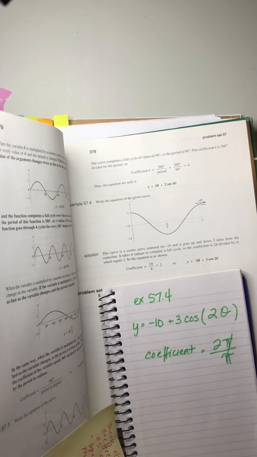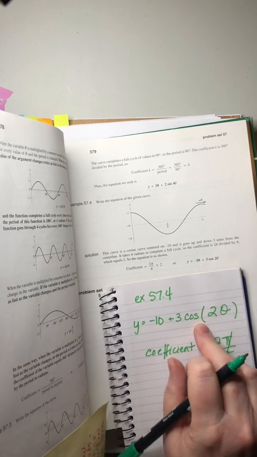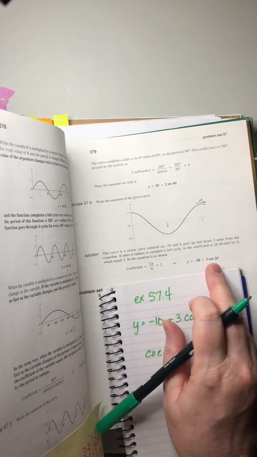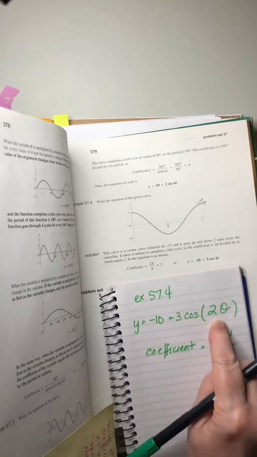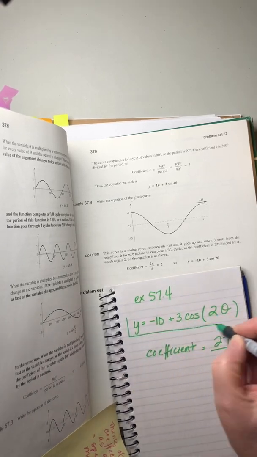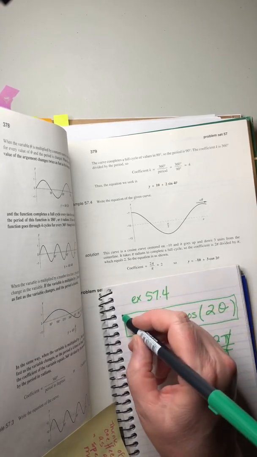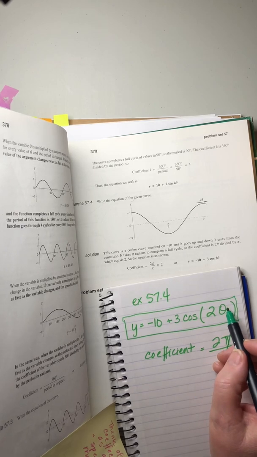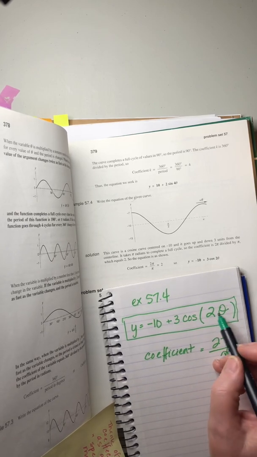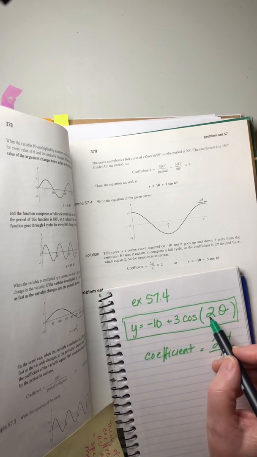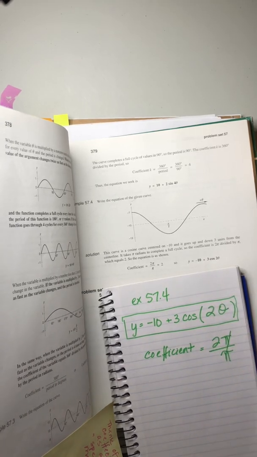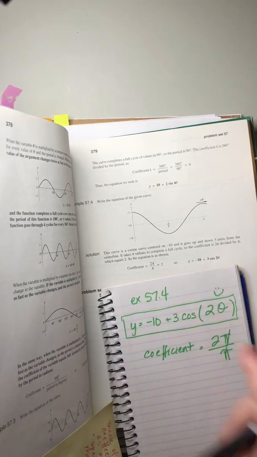John does not put the argument in parentheses. I guess I'm okay with that. I wouldn't be mad if you wrote your argument like so. For a phase shift, you absolutely have to put it in parentheses. For a period, I guess it's okay if you write it like that, but I like that better.